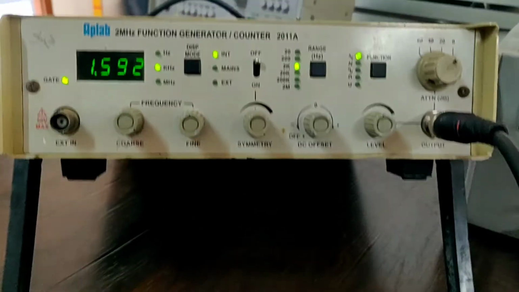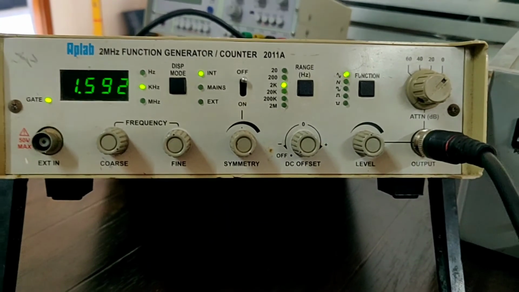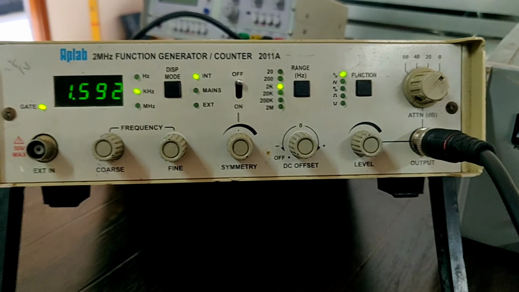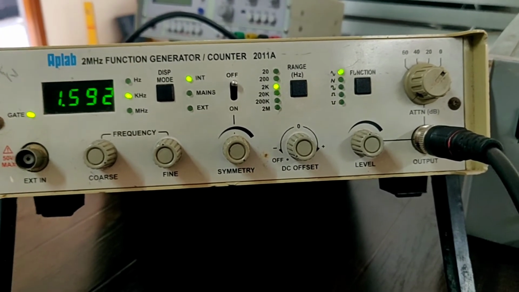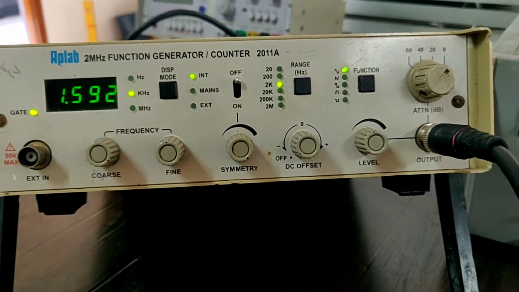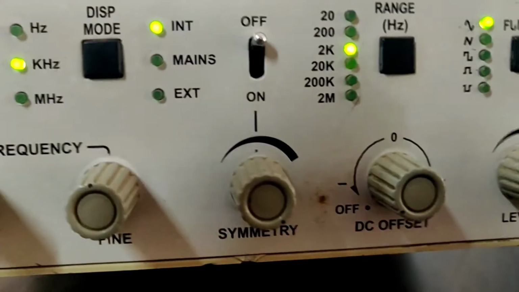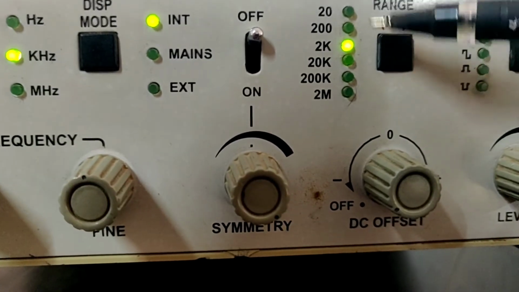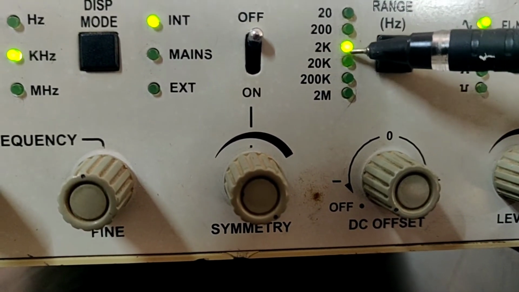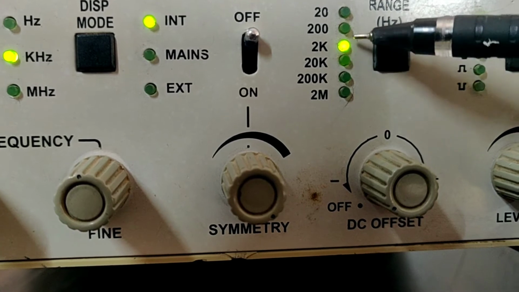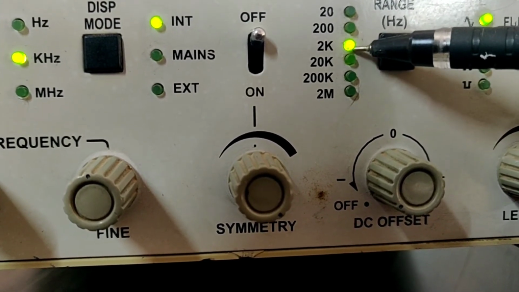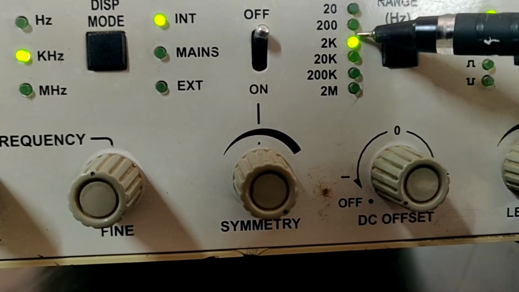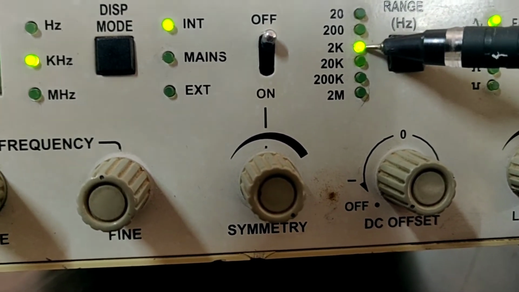Say I connected the function generator here. I need to know the amplitude and required frequency, everything we are going to use. So for the voltage follower, I am going to adjust the frequency first. I need 1 kilohertz. So which range am I supposed to select? If you select the 2K range, then you can adjust the frequency from minimum 200 to maximum 2K. So I need 1 kilohertz here, and this is the correct range for that.